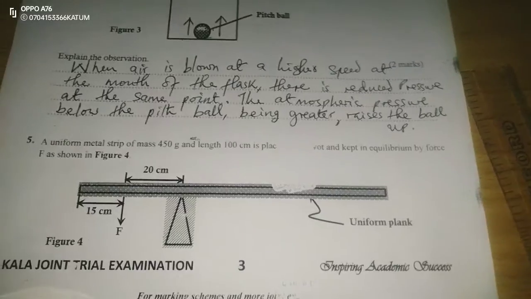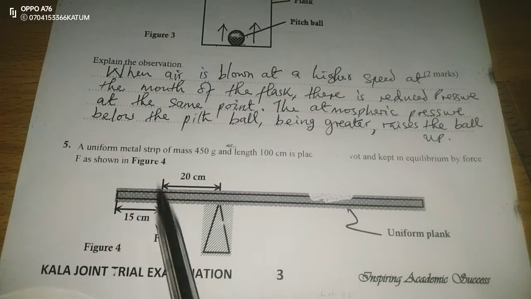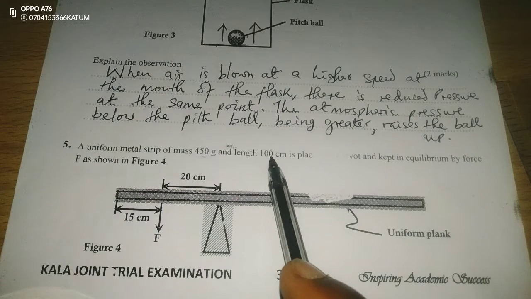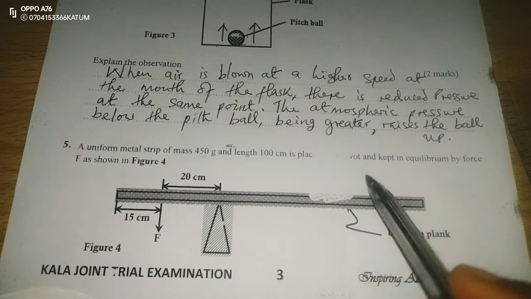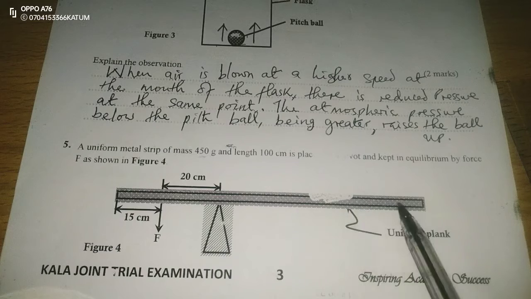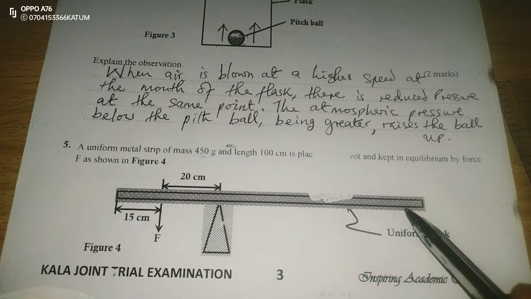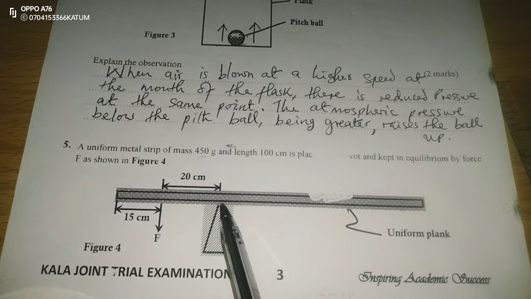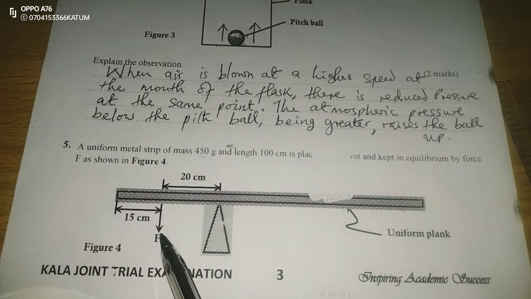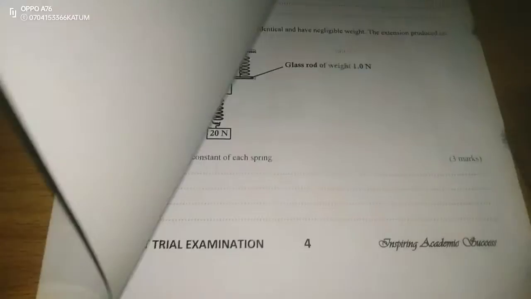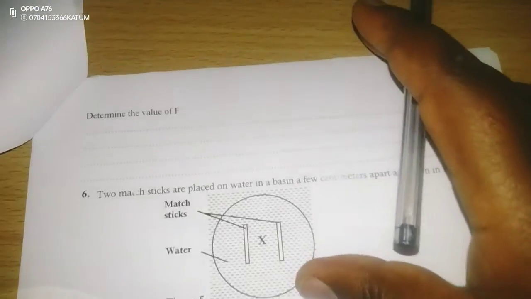Then the next question, number 5, is talking of a uniform metal strip of mass 400 grams and length 100 centimeters placed on a pivot and kept in equilibrium by a force F as shown. So as shown here, we have a uniform metal strip. We've been told it is 400 grams mass and 100 centimeters length. It is pivoted at this point as indicated. Then there is a force keeping it in balance, which is a force F. We are now told to determine the value of F.